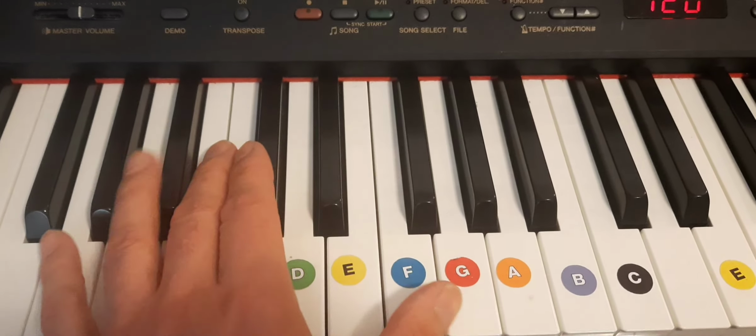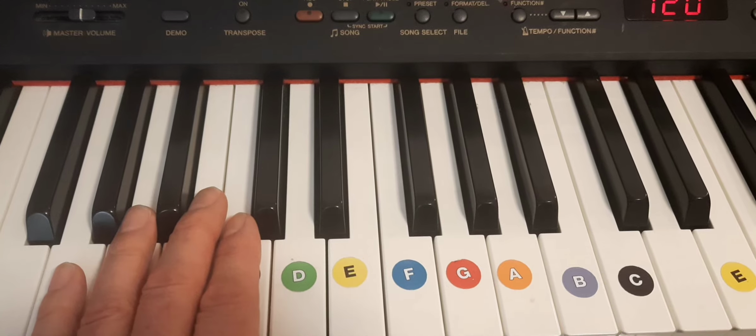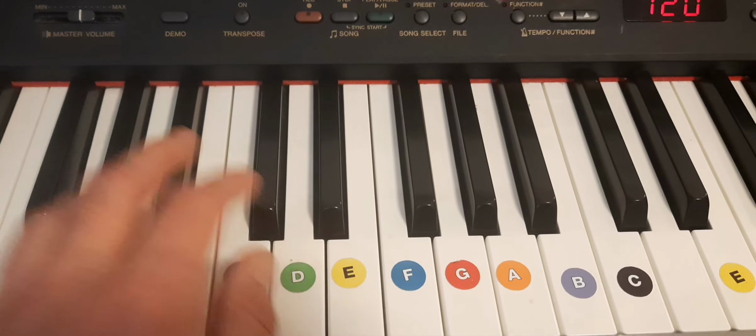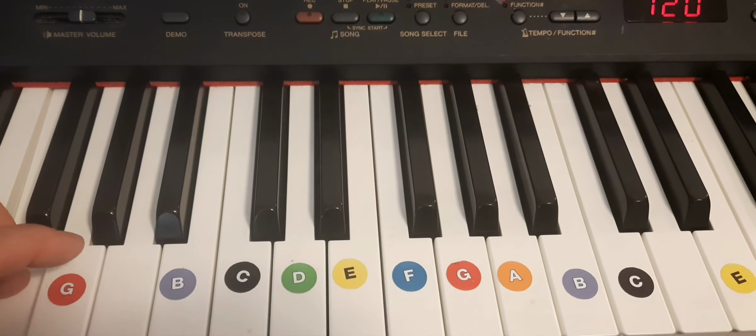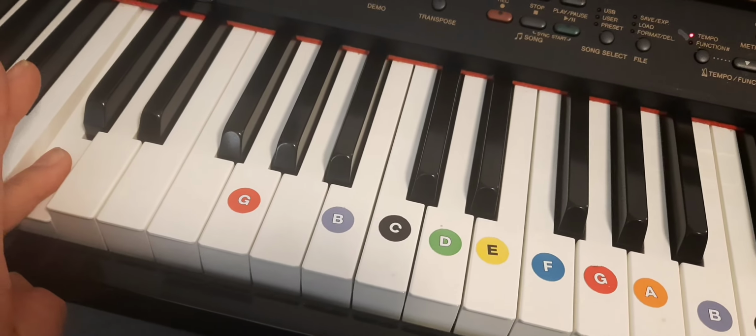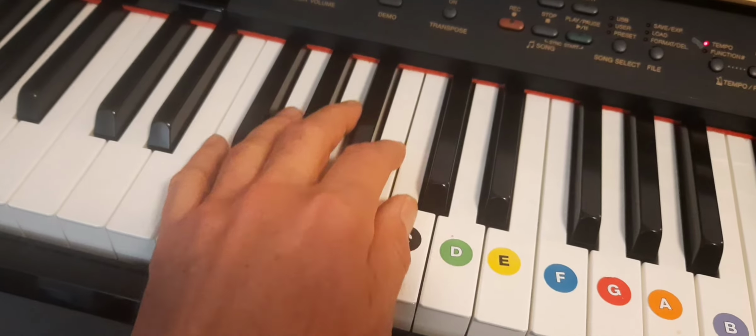It actually comes out to be quite a nice melody. I'm going to try it with a repeated G. Do it one more time down there.